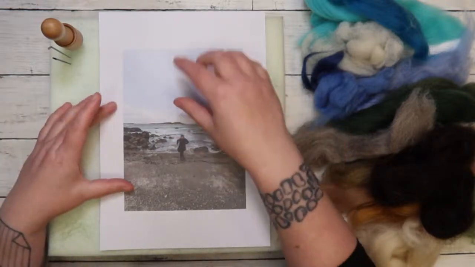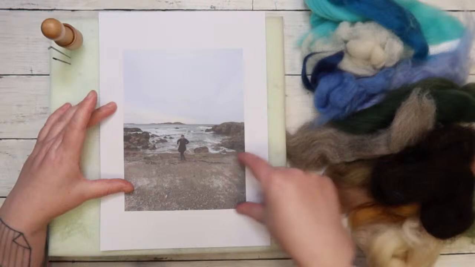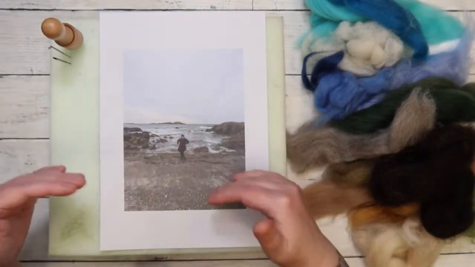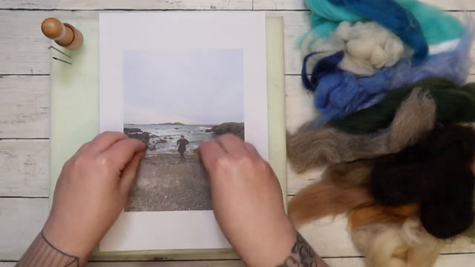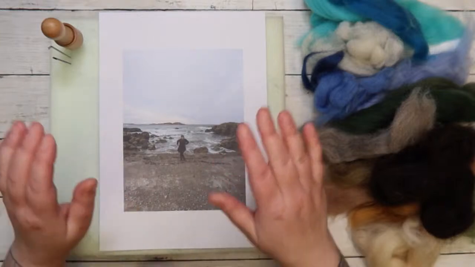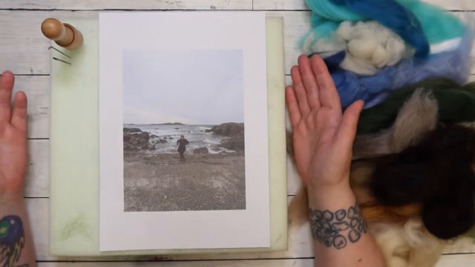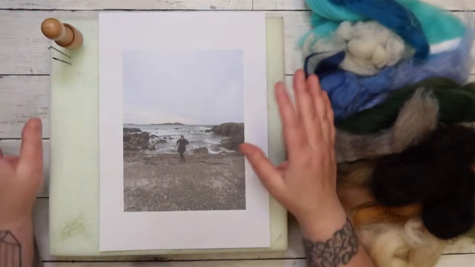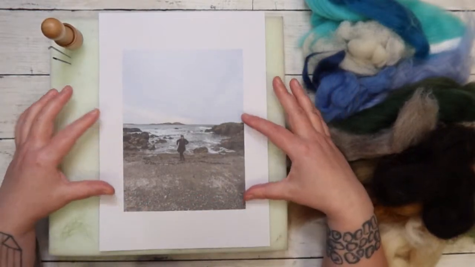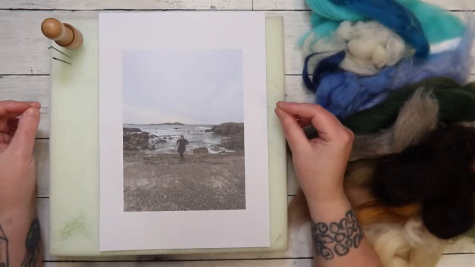You can see I've got the sky, I've got sea, and I've got beach. I can easily break it down. If there's lots of different areas and lots going on, that's going to get confusing. And we don't want to make life hard for ourselves. So that's a few things we need to look at for choosing a picture.